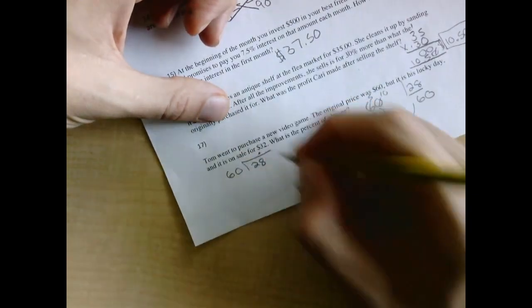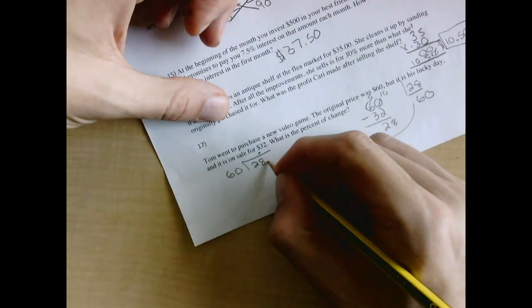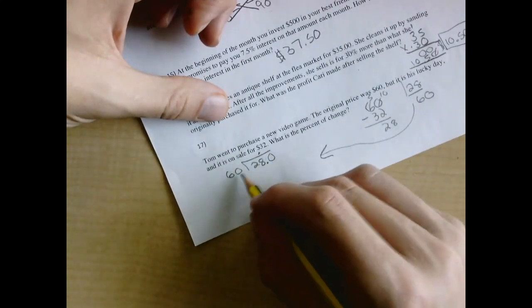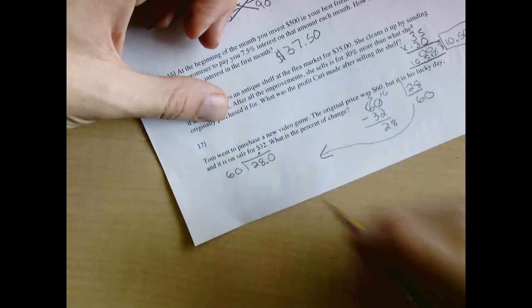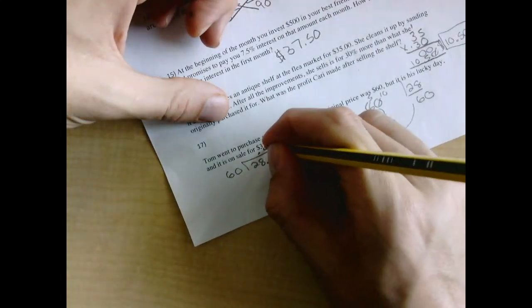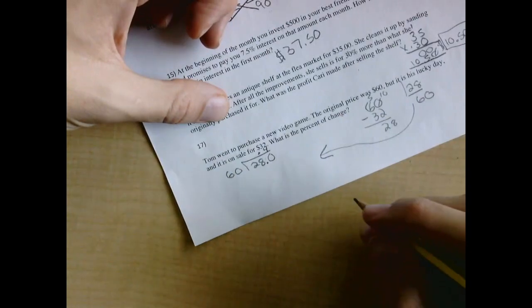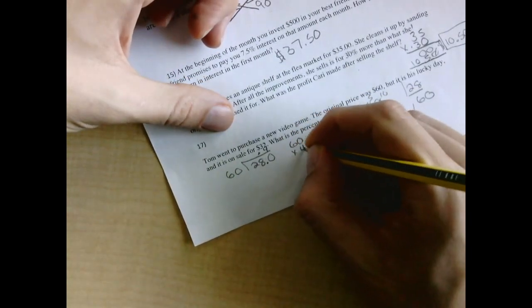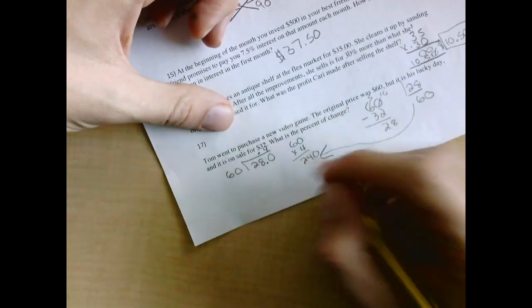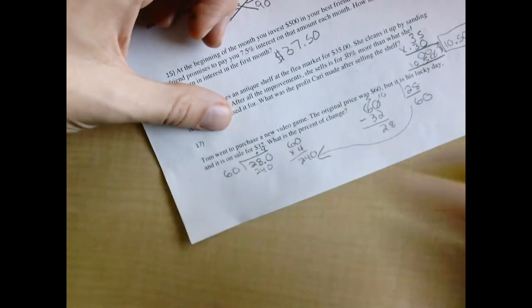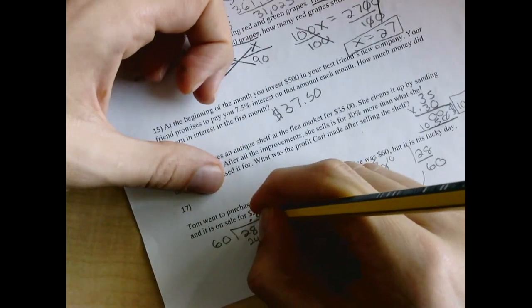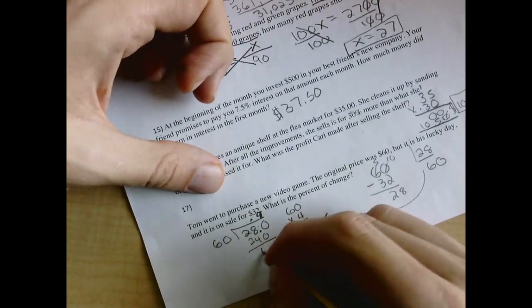60 can't go into 28, so I add a decimal. 60 can go into 280 4 times. 6 times 4 is 240. I get a remainder of 40.